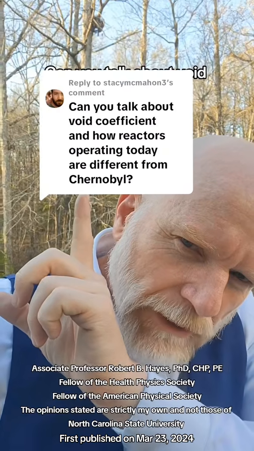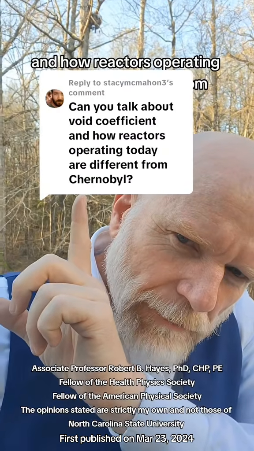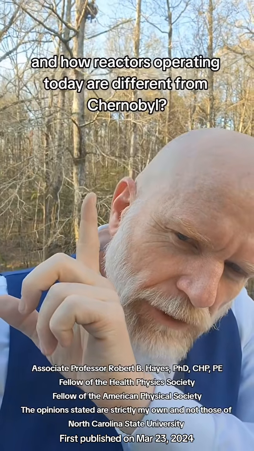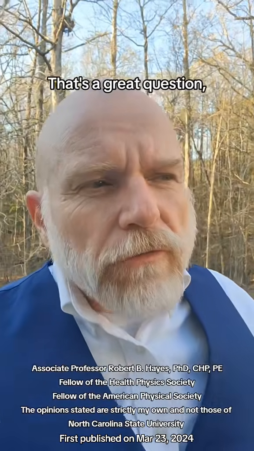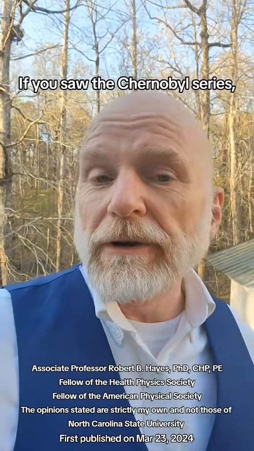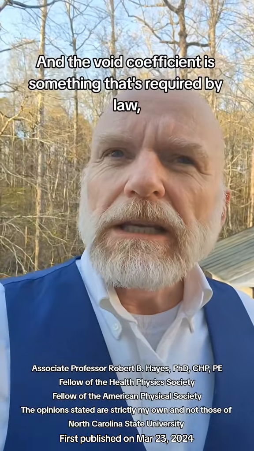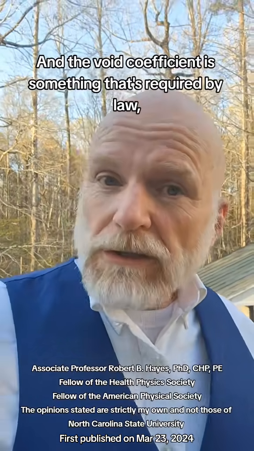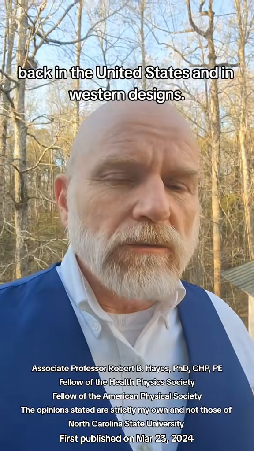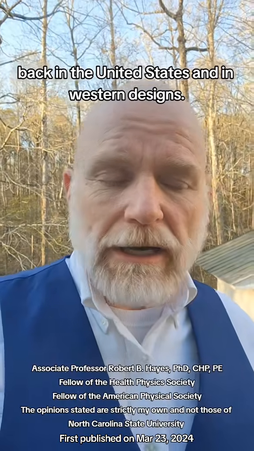Can you talk about void coefficient and how reactors operating today are different from Chernobyl? That's a great question, the void coefficient. If you saw the Chernobyl series, you'll hear that towards the end there. And the void coefficient is something that's required by law. It's always been required by law back in the United States and in Western designs.